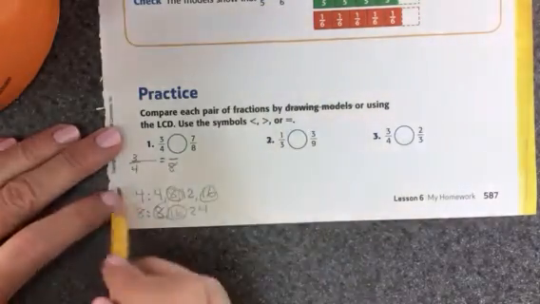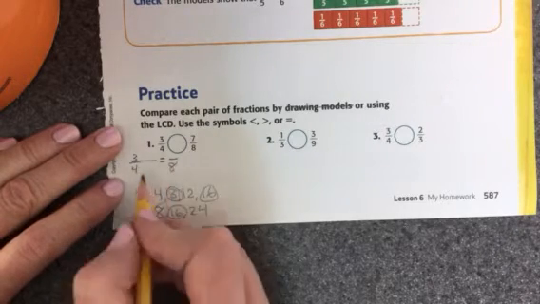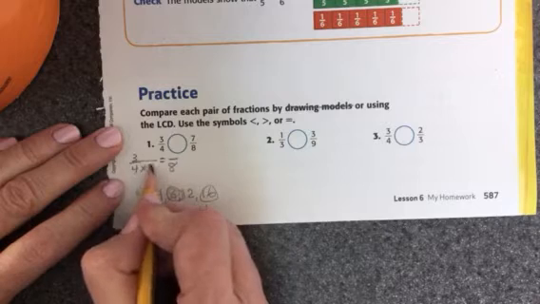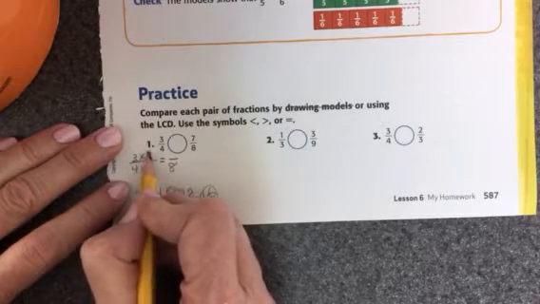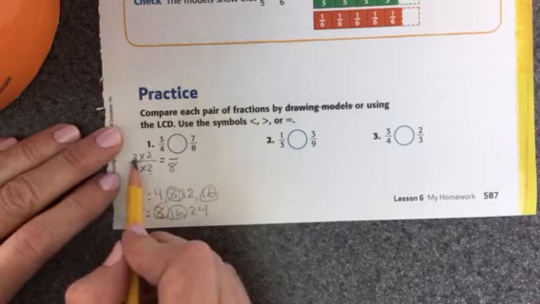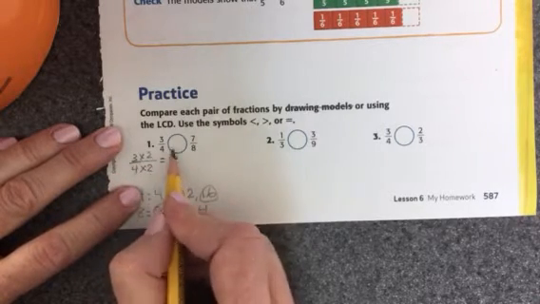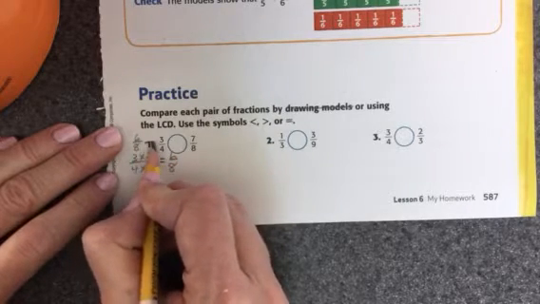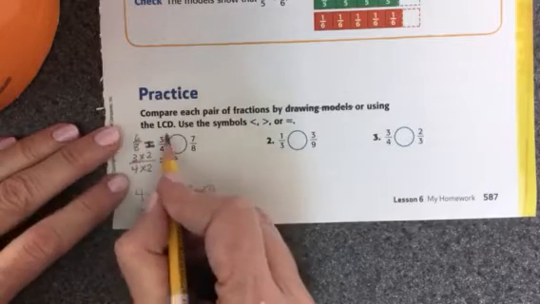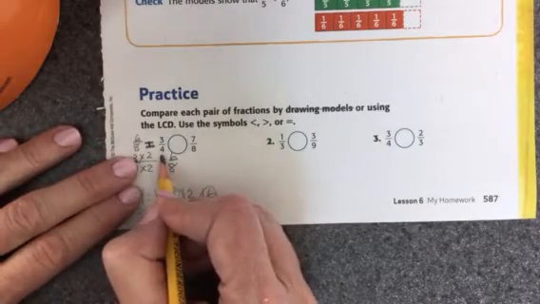So I'll need to ask myself, what do I do to 4 to get to 8? Well, I multiply by 2. If I multiply by 2 on the bottom, I need to multiply by 2 on the top. So now I ask myself, 3 times 2 equals what number? It equals 6. So I'm going to write it right here. 6/8 is equal to 3/4. Okay, they are equivalent fractions.